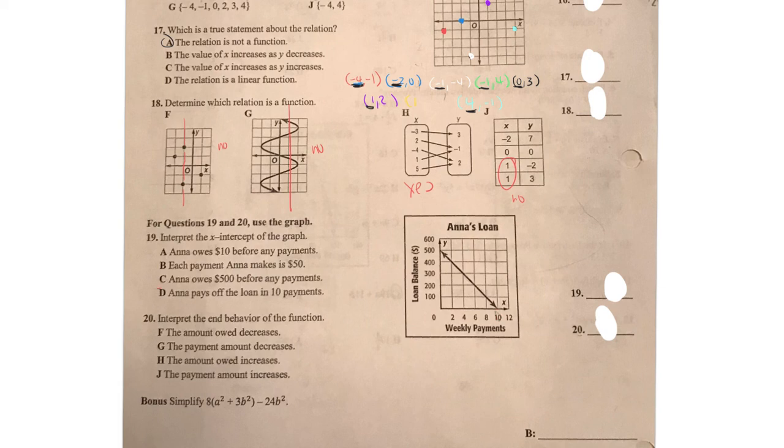So D, right? She paid off the loan after 10 payments. She did 10 weekly payments. Guess what? No more loan balance. She's done. Problem number 20. Interpret the end behavior of the function. Yeah, so the amount owed decreases.